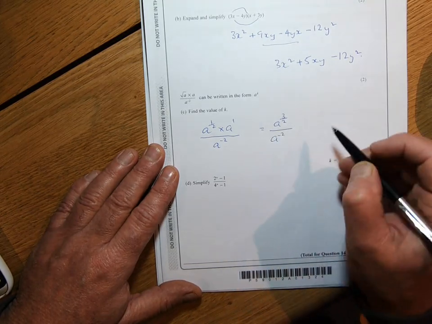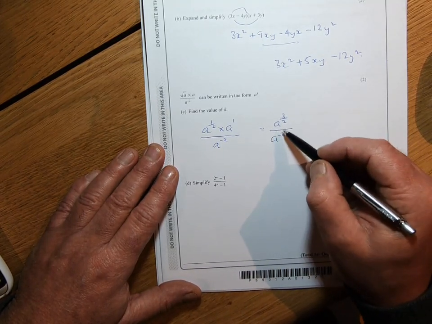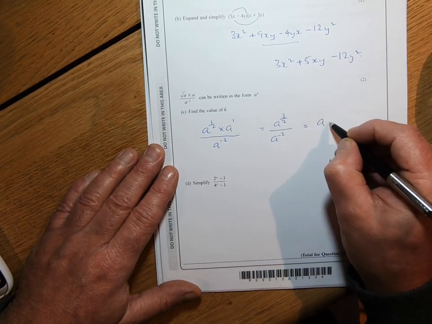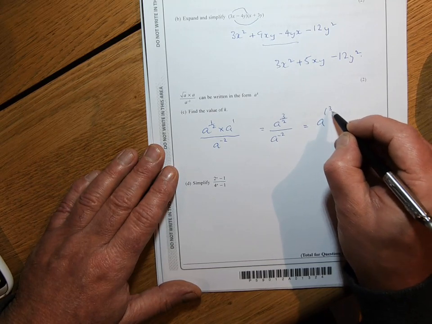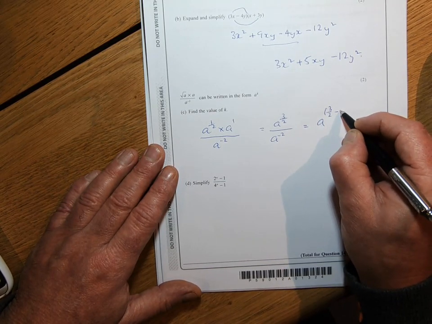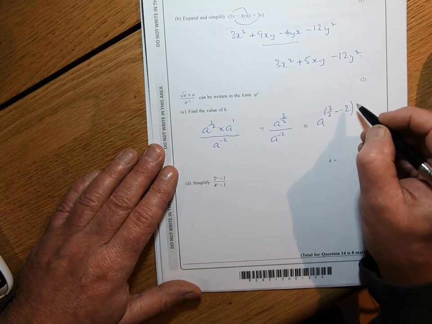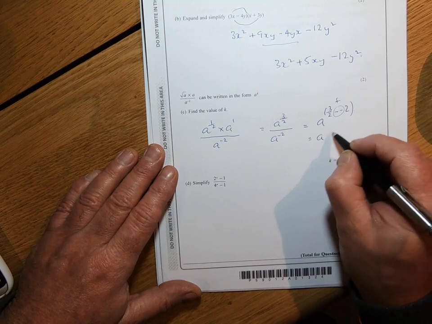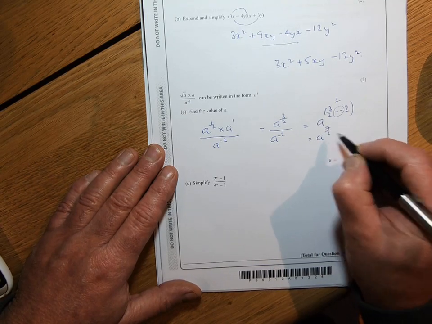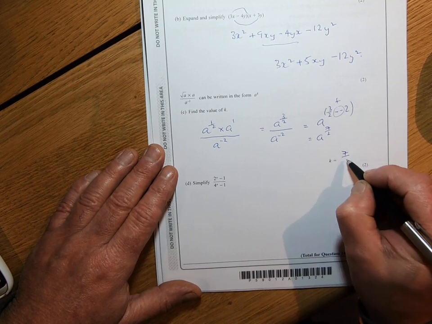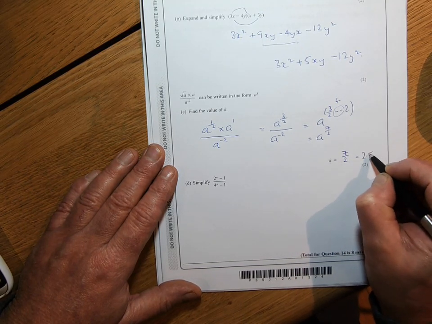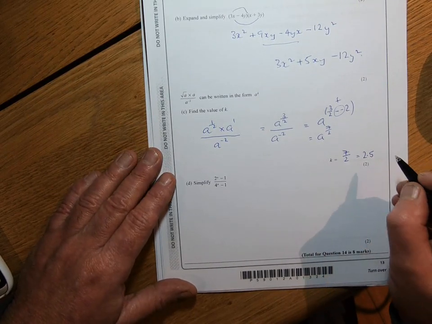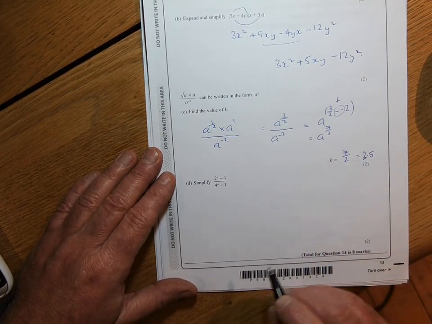Now, when you divide things which have the same base, you subtract the indices. So that's a to the power 1 and a half minus 2. Remember that makes a plus. So it's a to the 7 over 2, or some of you might prefer to write 3.5, same thing. Okay.